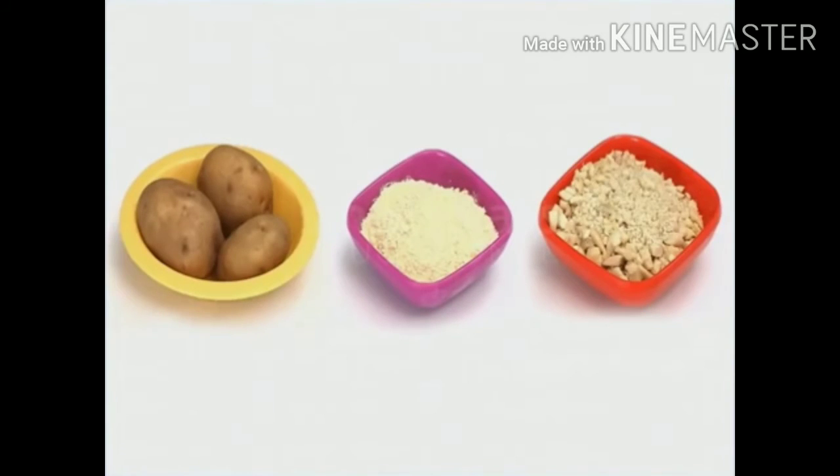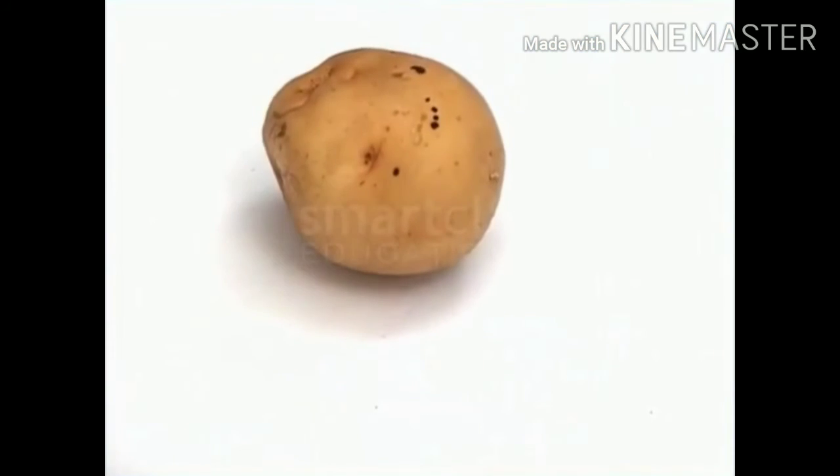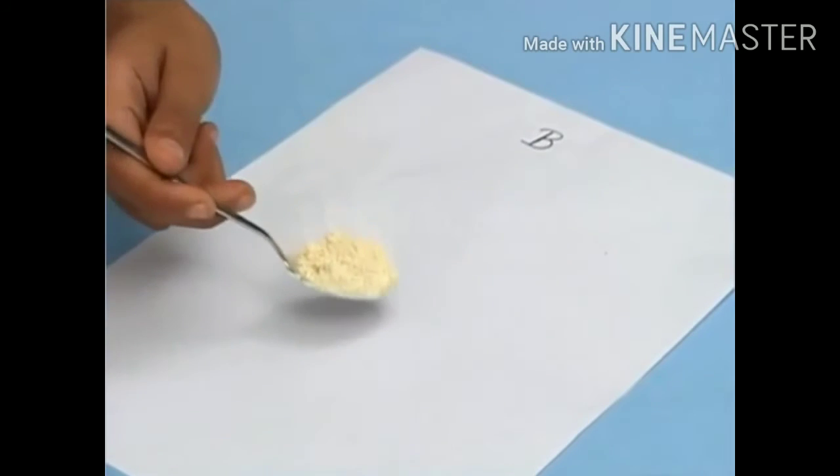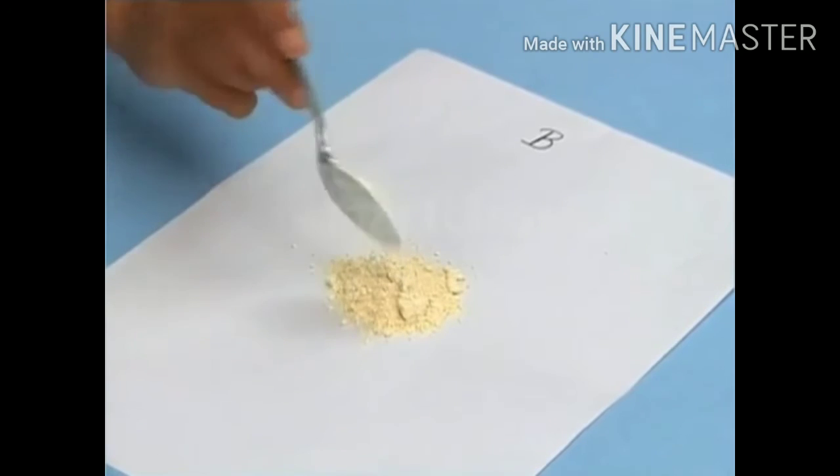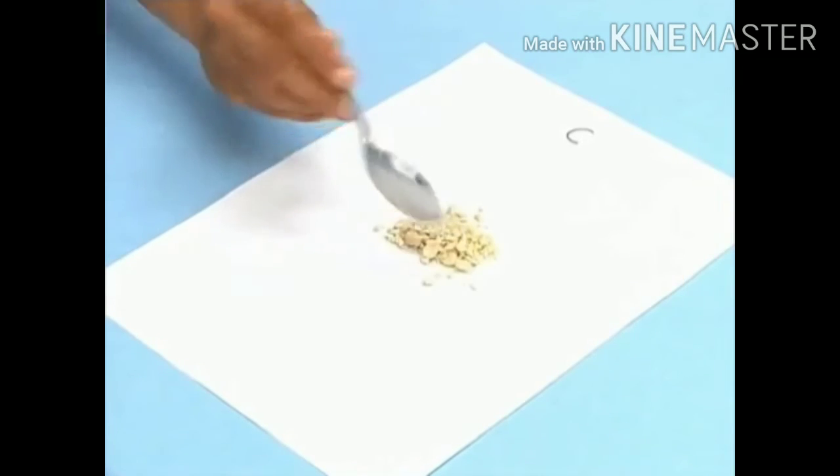Take 4 pieces of paper and mark these pieces as A, B, C and D respectively. On paper A, keep a small piece of potato. On paper B, keep powdered pulses, and on paper C, put crushed cashew nut.